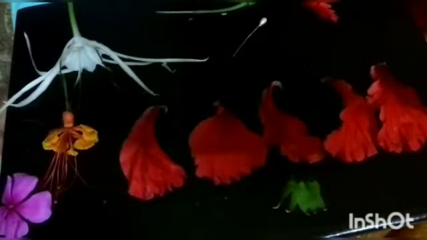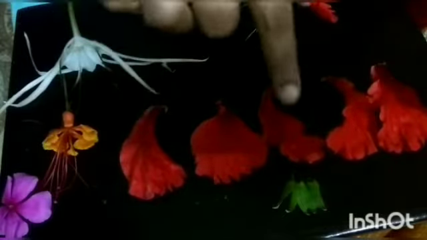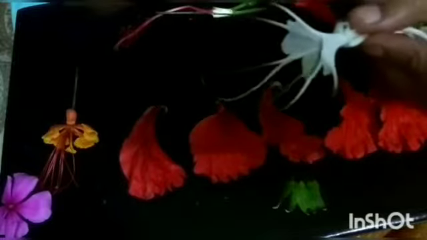Okay, when the calyx is fused, it is called gamosepalous. If the sepals are free, they are called polysepalous. Similarly, when the petals of the corolla are free, they are called polypetalous. But when they are fused, see in this flower, these are petals, and these petals are fused.